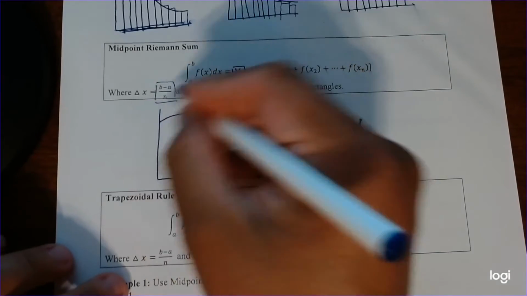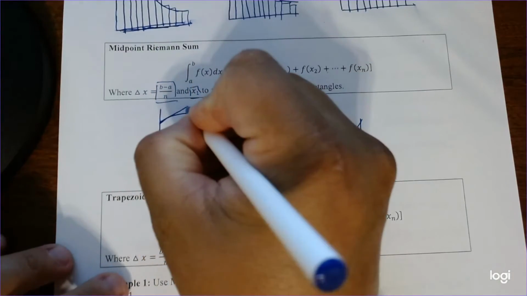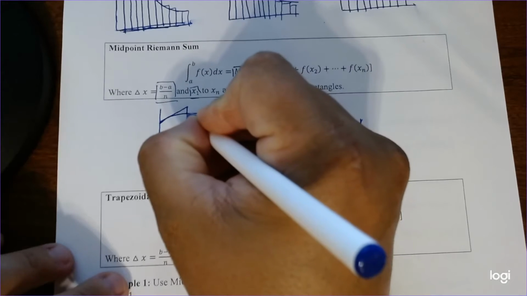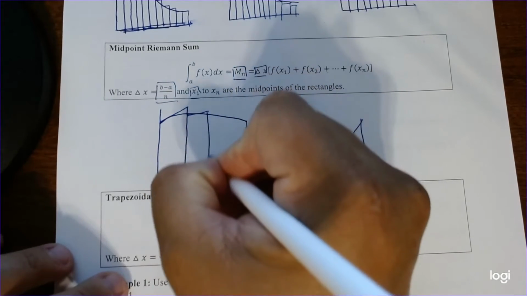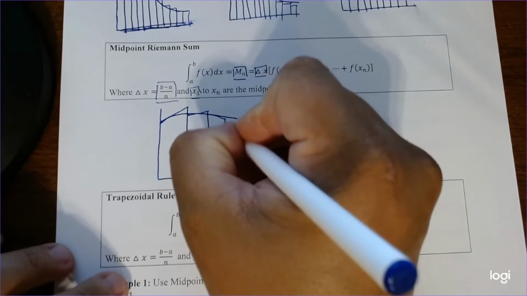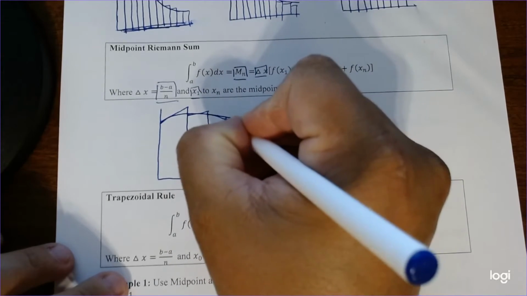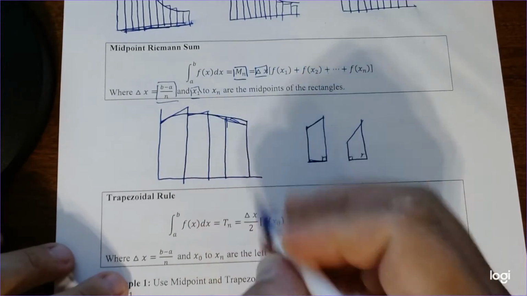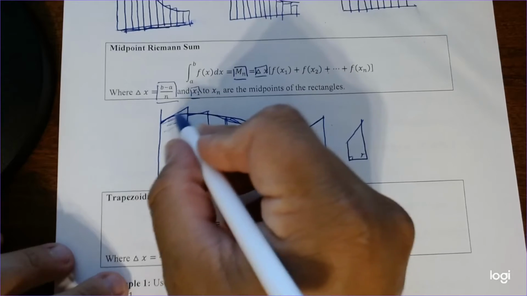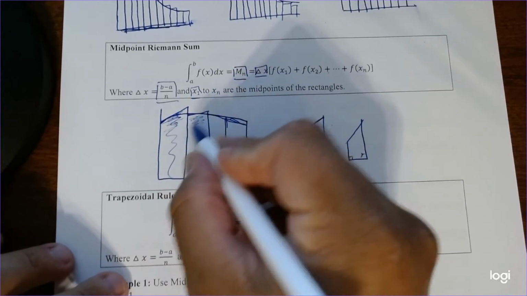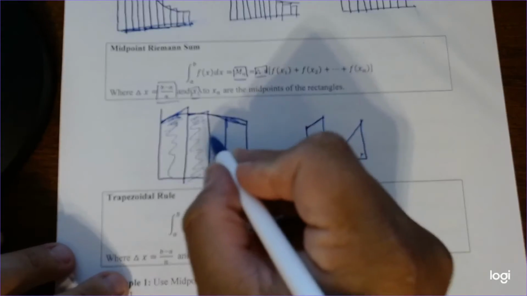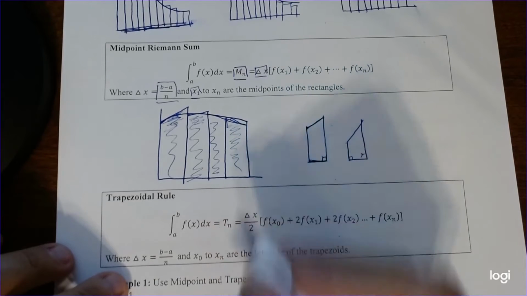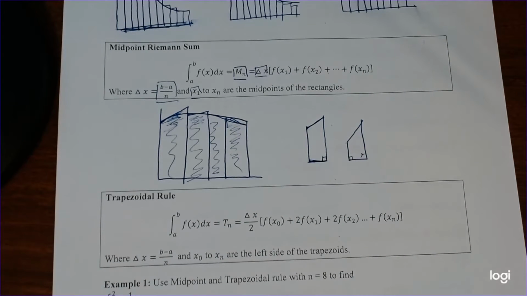The process here kind of looks like this, here, there, and like that. So you have areas underneath the curve here. And again, these are all trapezoids used to estimate the areas underneath the curve itself.